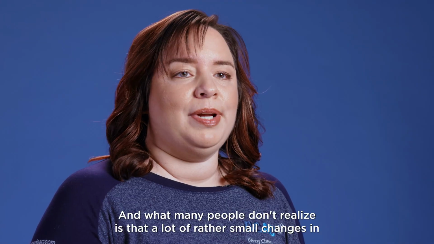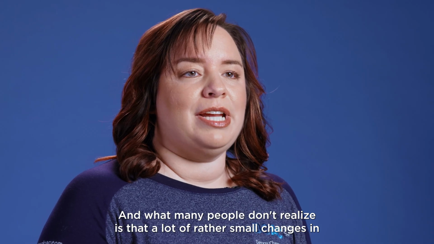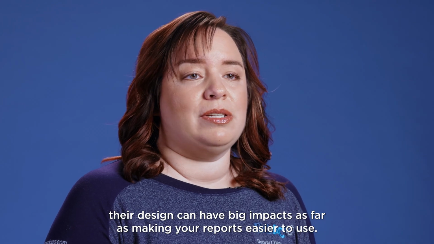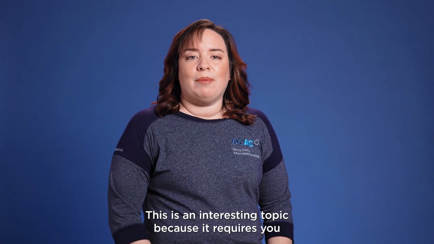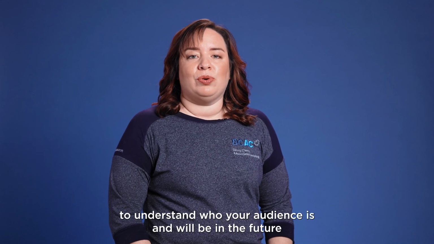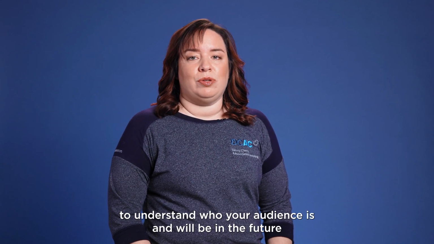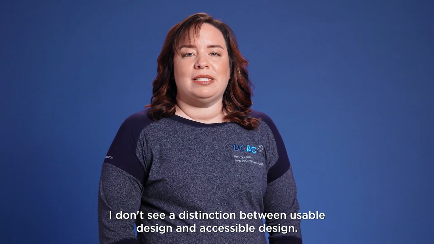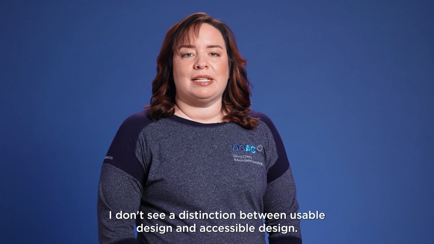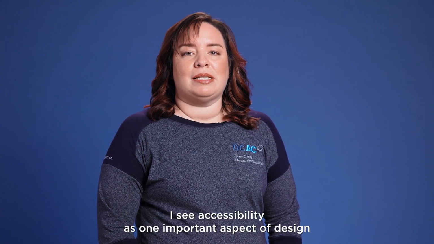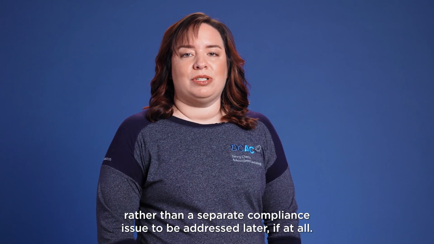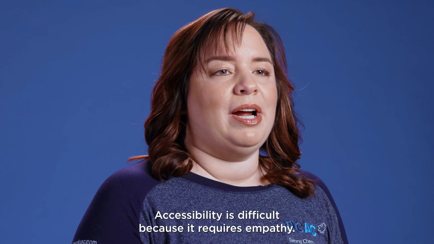And what many people don't realize is that a lot of rather small changes in their design can have big impacts as far as making your reports easier to use. This is an interesting topic because it requires you to understand who your audience is and will be in the future, and what you want them to learn from your report. I don't see a distinction between usable design and accessible design. I see accessibility as one important aspect of design rather than a separate compliance issue to be addressed later, if at all. Accessibility is difficult because it requires empathy.